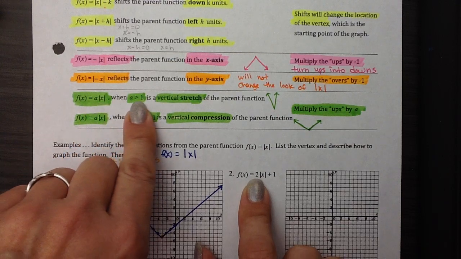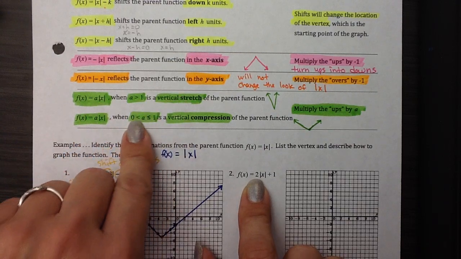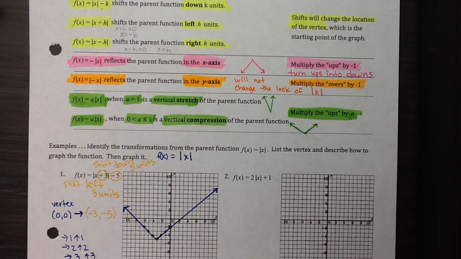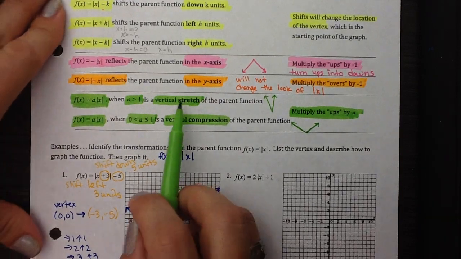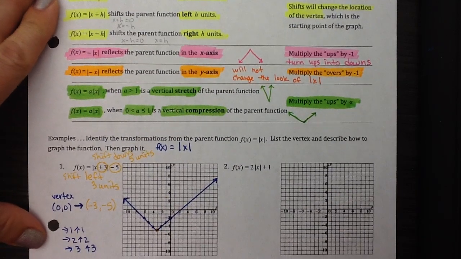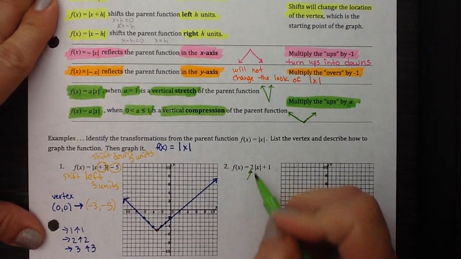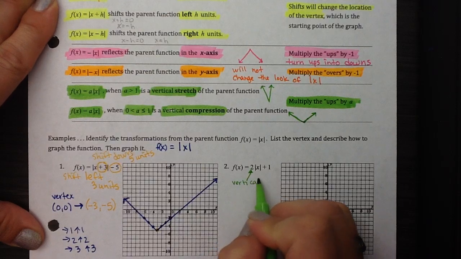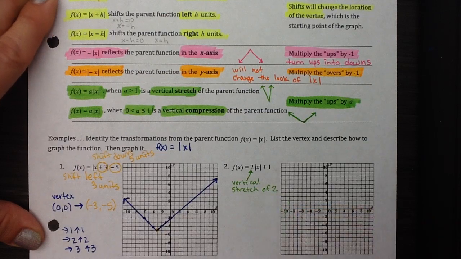If a is bigger than 1, it's a stretch. If a is between 0 and 1, it's a compression. So just think of it like it's multiplying your height by that number. If I multiplied my height by a number bigger than 1, I'd get taller. If I multiplied my height by a number between 0 and 1, I'd get shorter. So getting taller is a stretch, getting shorter is a compression. So this 2 times out front is going to be what we call a vertical stretch of 2.